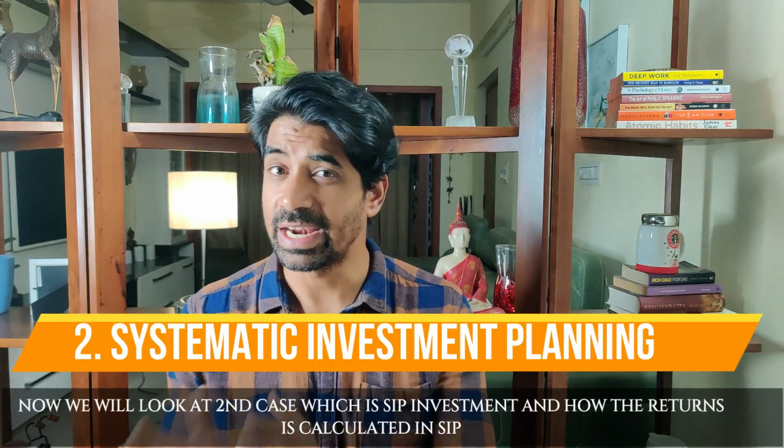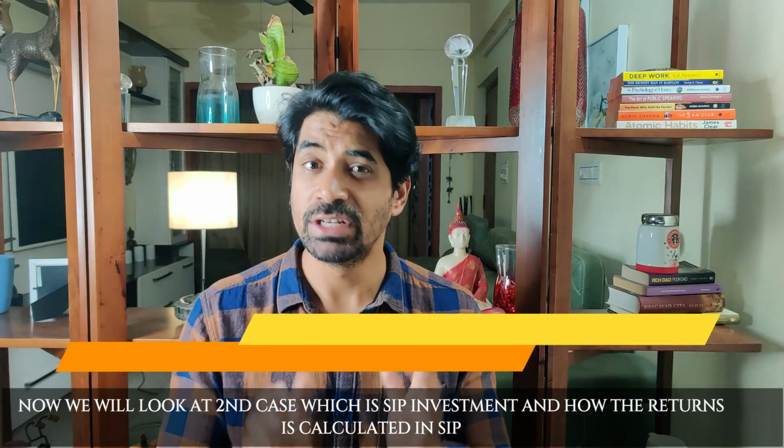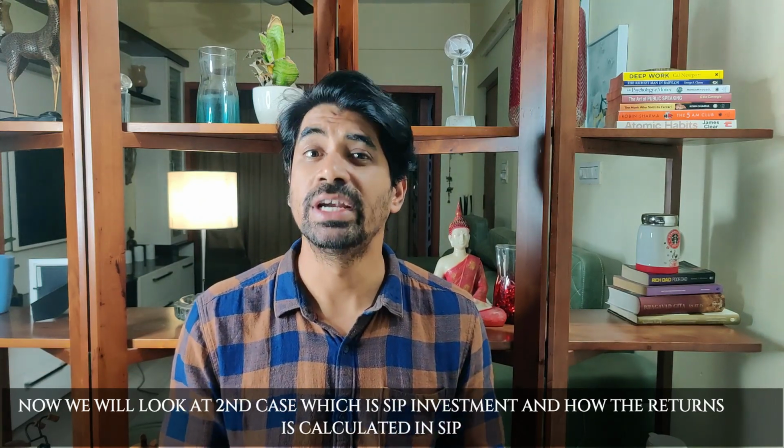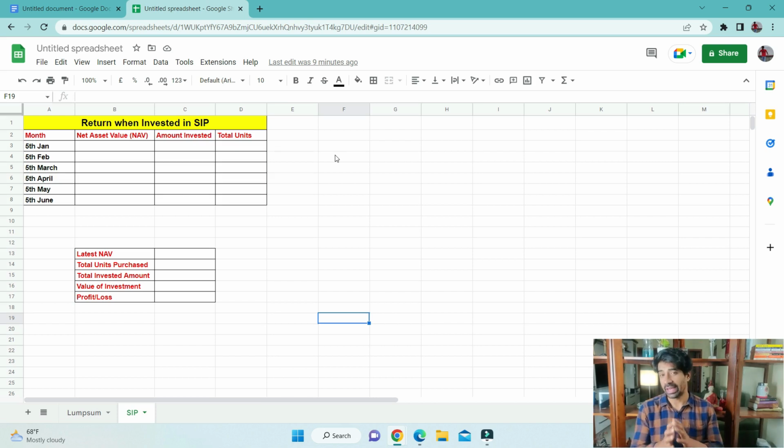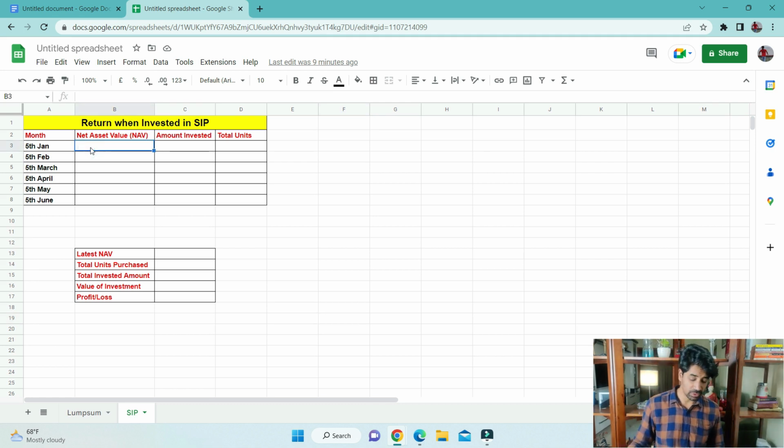Now we would go to the second case, which is SIP investment, and I will show you how the return is calculated in SIP. So let's say you are doing an SIP investment for 6 months. For simplicity, let's start in the month of January, the NAV of that mutual fund is 50. In the February month, it is 52. In the March month, it could be 49. Let's say in April month, it is 48. And the next month, it is 55. And the last month, let's say it is 60.